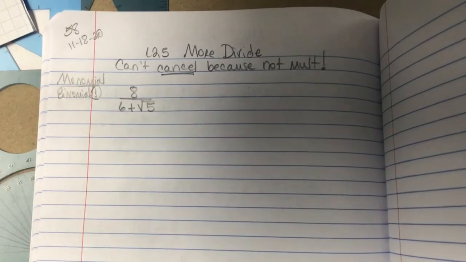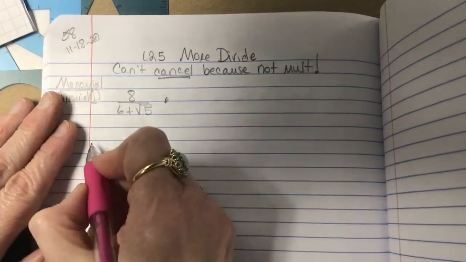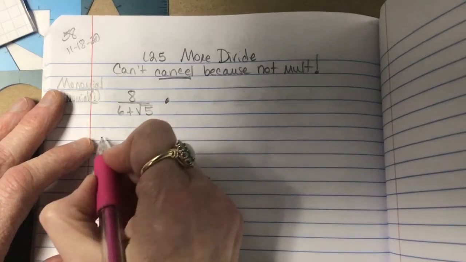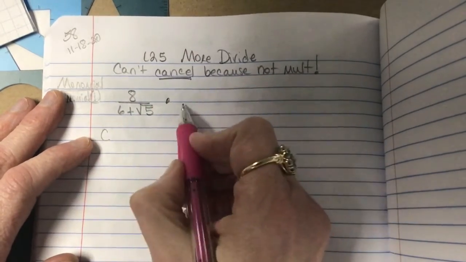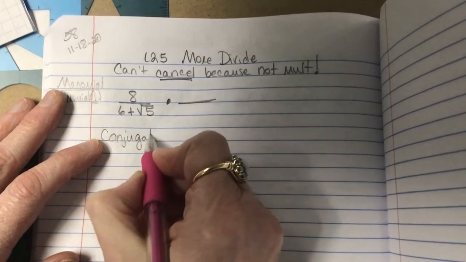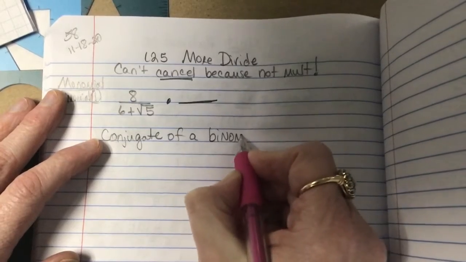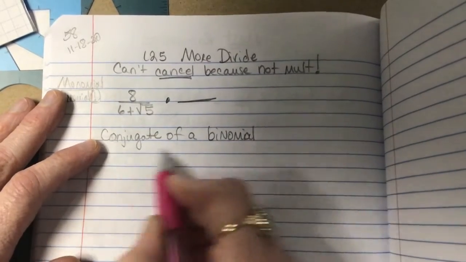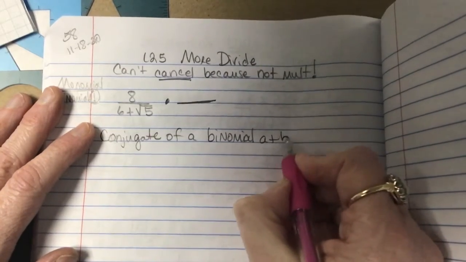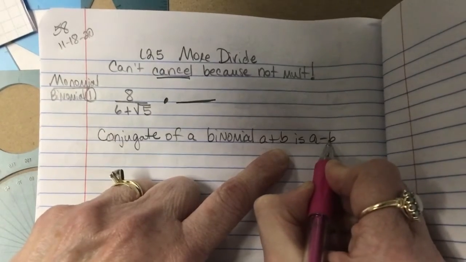So what we're going to do is take a form of 1 called the conjugate of a binomial. I don't know where that name came from, and we use them for other things too. If you have a binomial a plus b, then its conjugate is a minus b.